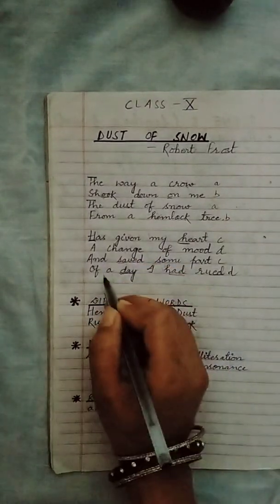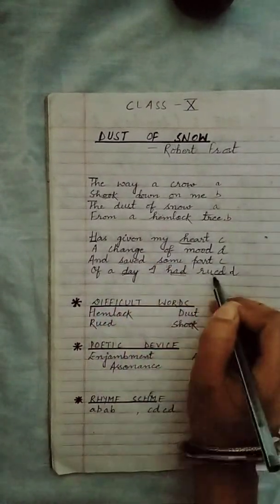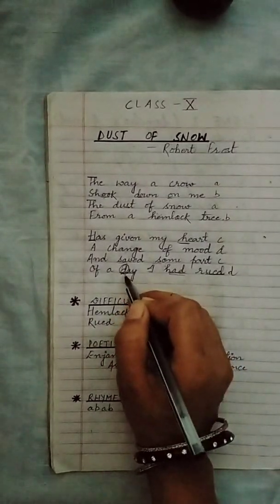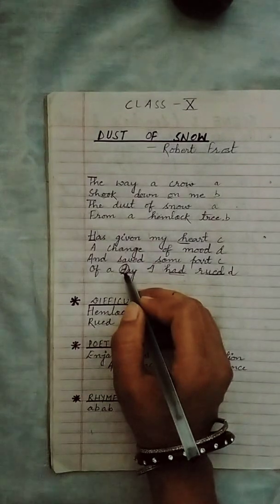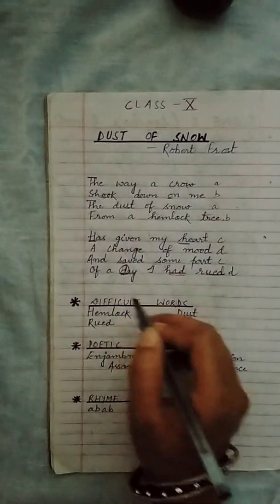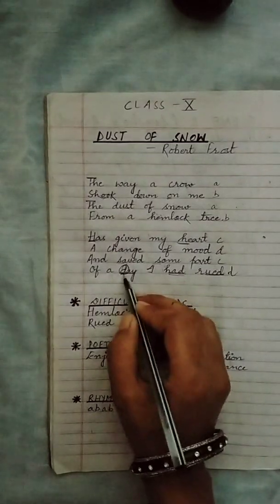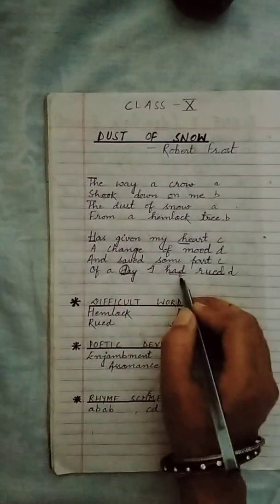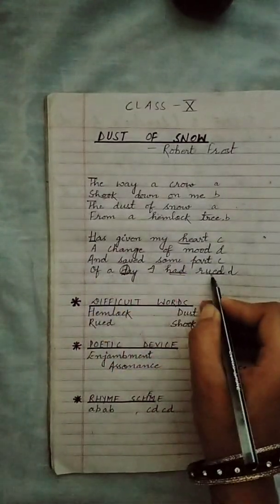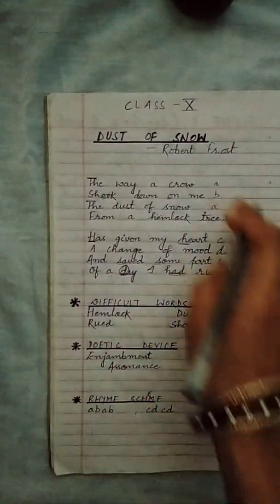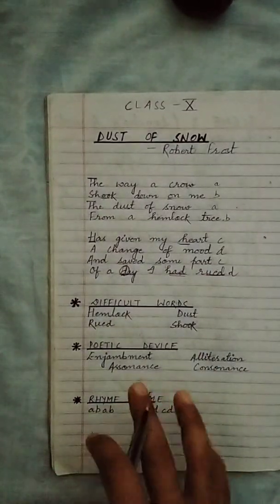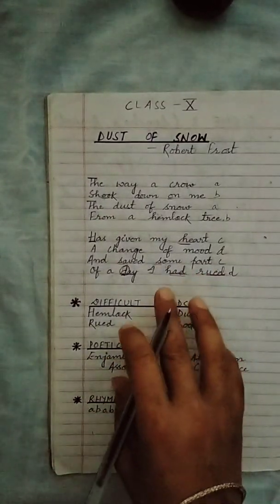For example, "of a day I had rued." The sound of D is coming very closely. The rhyming of D can be heard very closely. "Of a day I had rued." D and D. So the poetic device which the poet has used in this line is consonance. So this was all about the poetic devices which the poet has used in this poem.